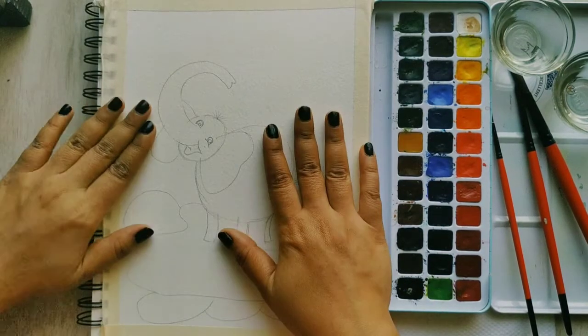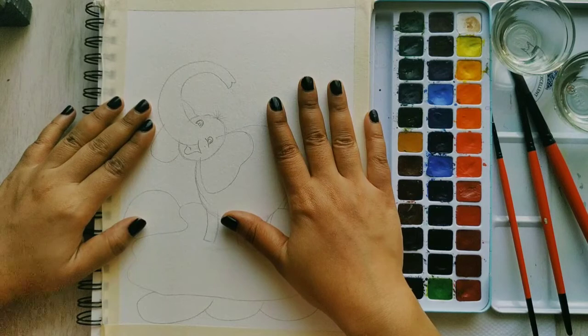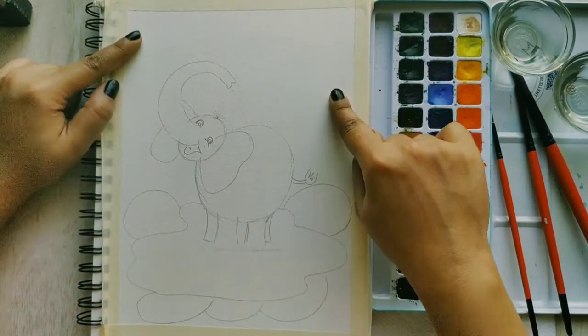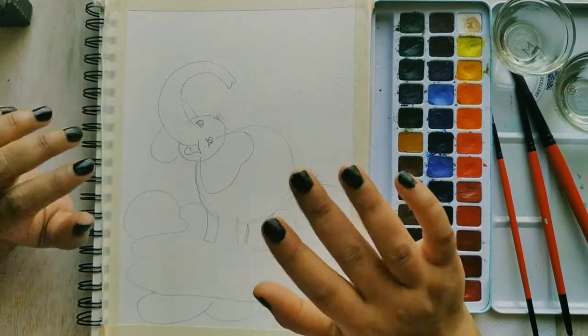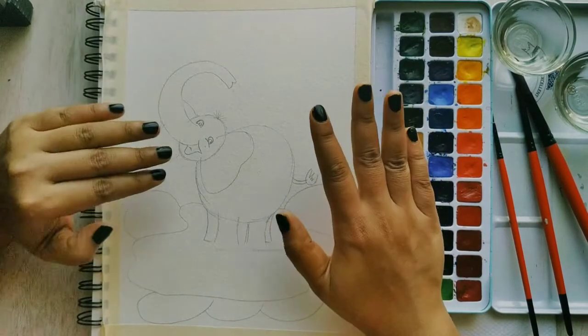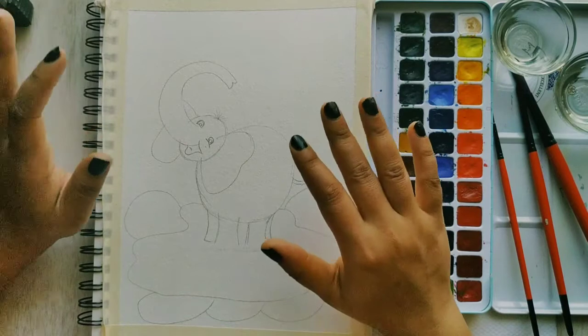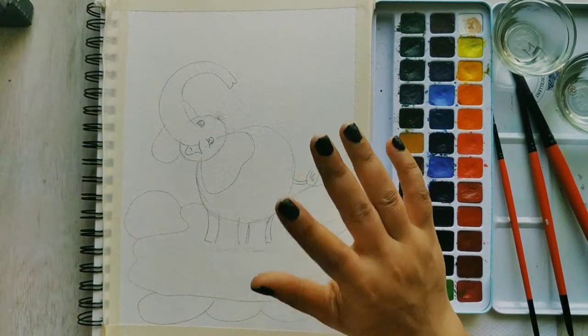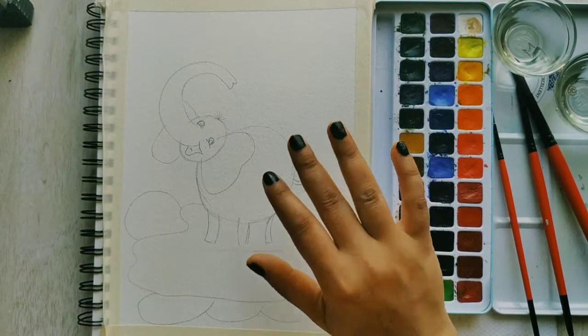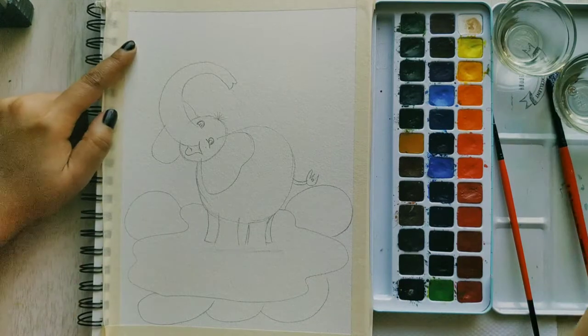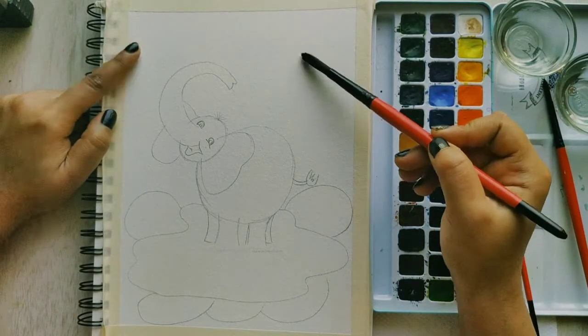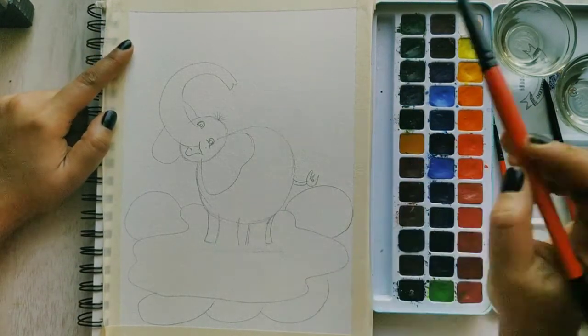Okay, so this is basically our drawing. So this is the sky part. So you always know that we always start any watercolor scenery with painting the sky first, right? The larger areas should be covered first. So let's paint it. Let's make it a little yellow.